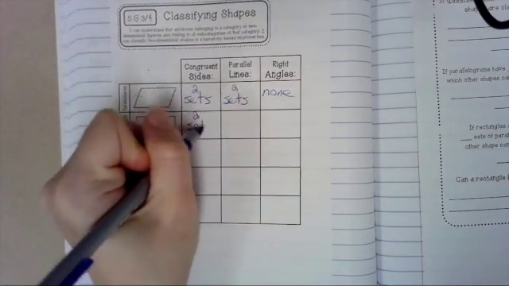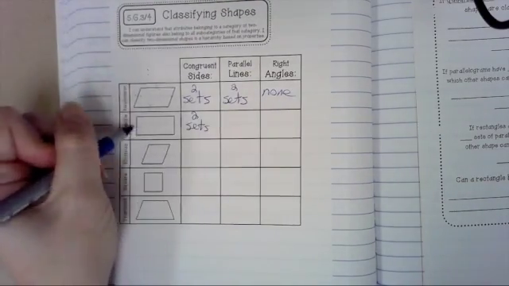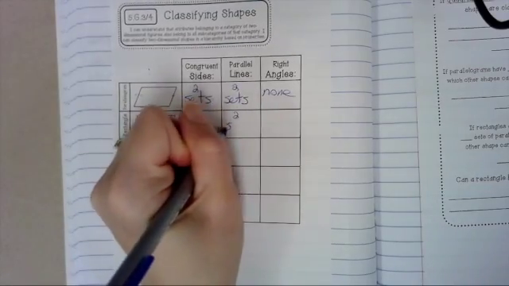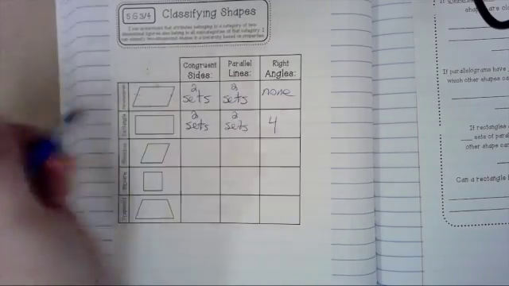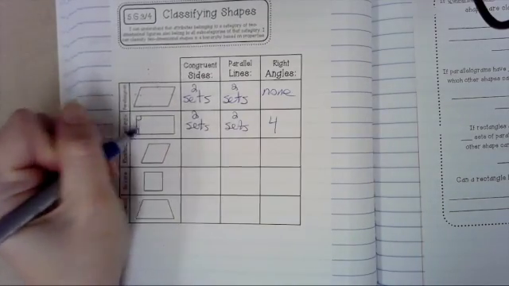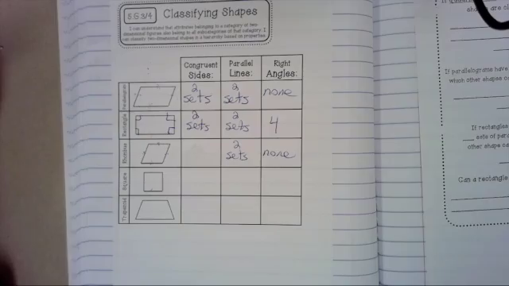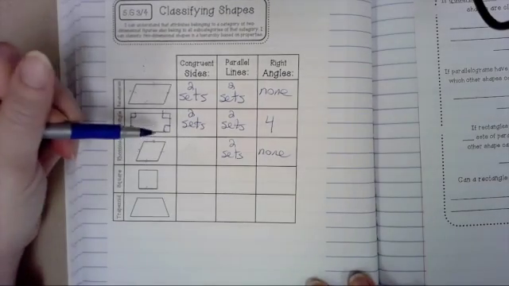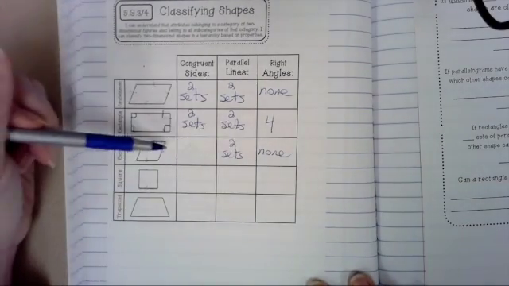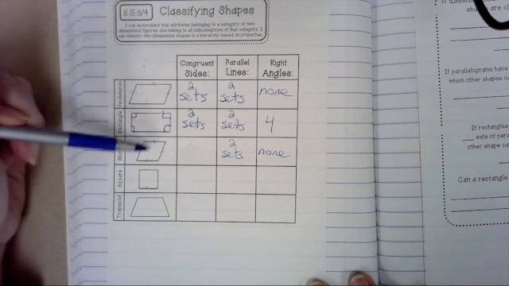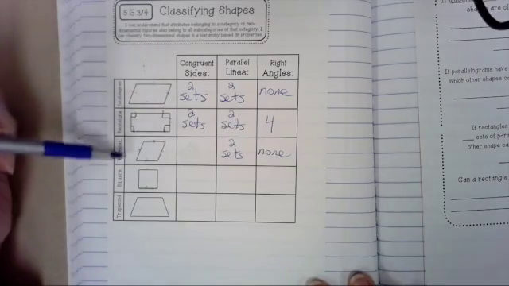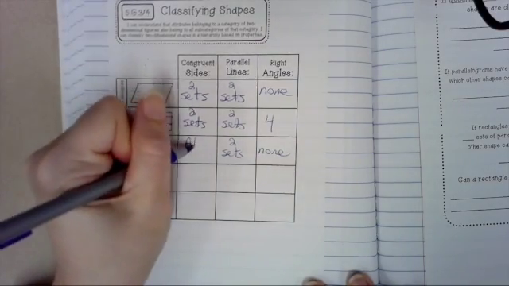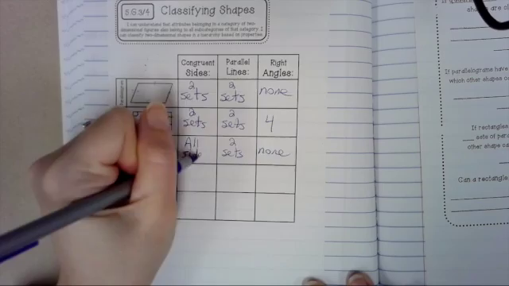Parallel sides, it has two sets. And right angles, it has four, because all four of these are right angles. So our rhombus has no right angles, two sets of parallel sides, but congruent sides, it has all sides congruent, because all four sides are the same length.